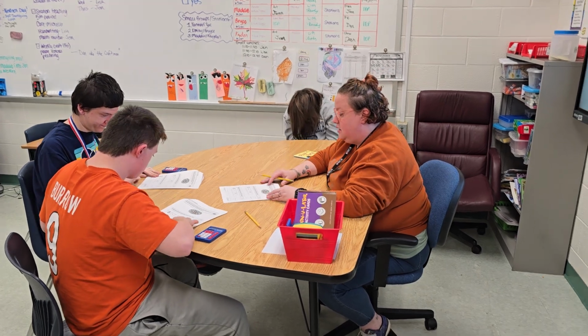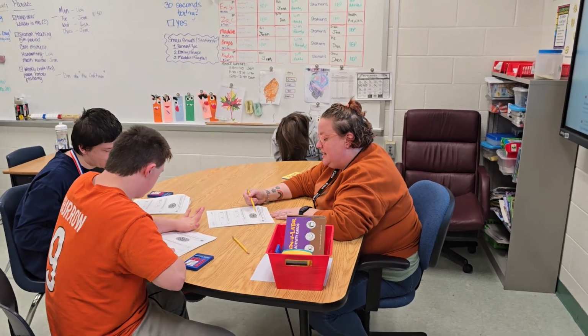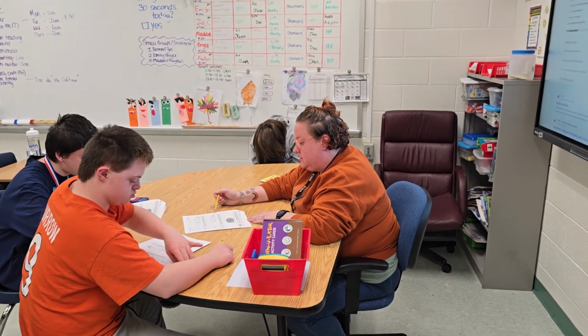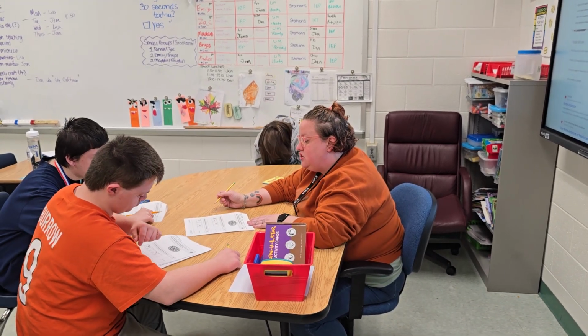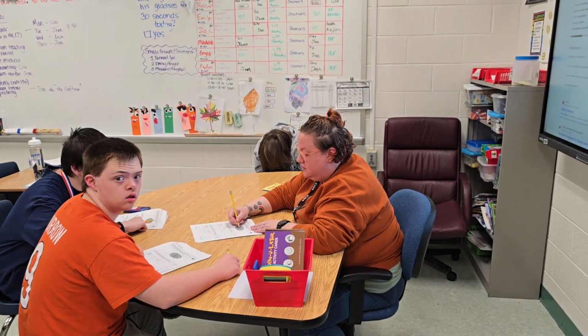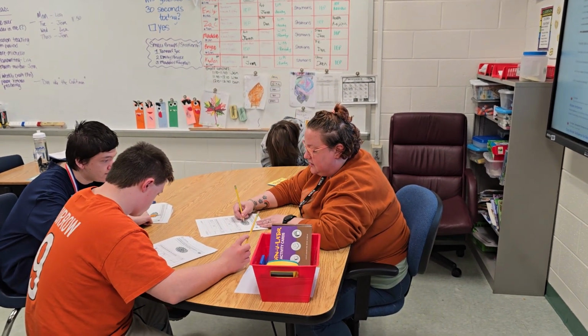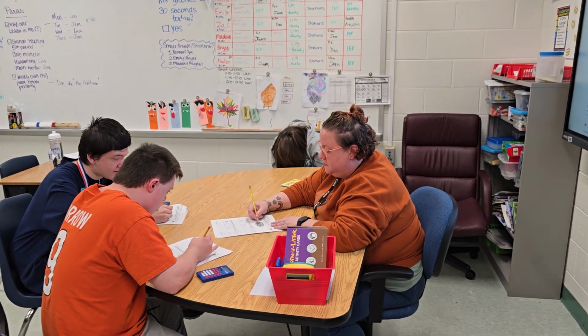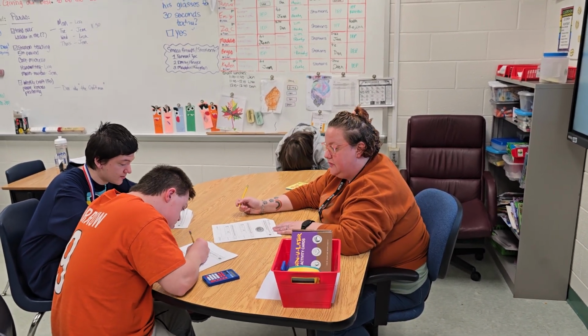Alright. The pizza is cut into 8 equal slices. Alex ate 2 slices of the pizza. So go ahead and shade in 2 slices like this with your pencil. You have a set of 8.